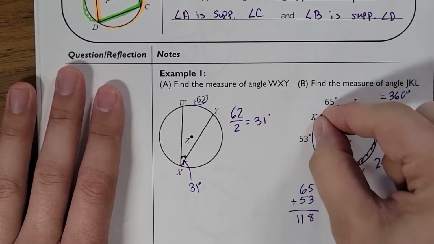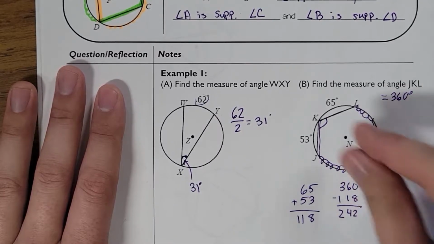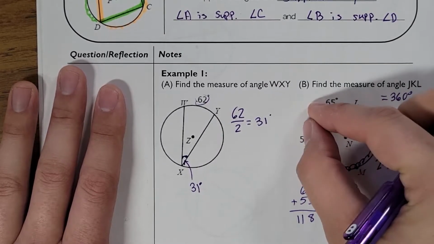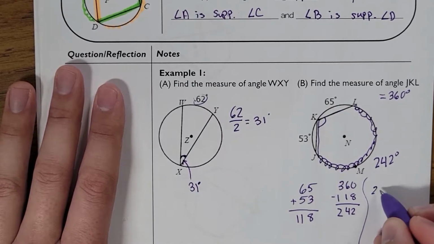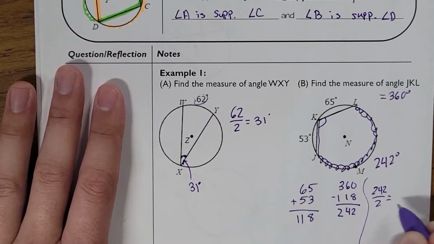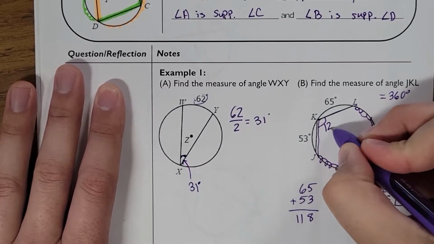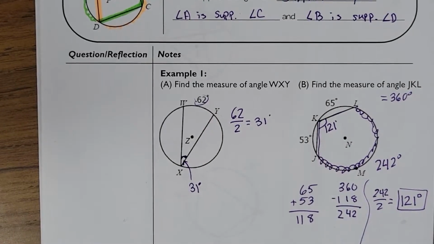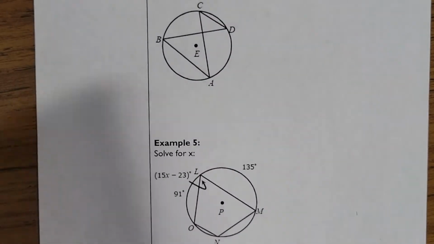Now again, if we're going from an arc to an angle, that means we have to divide it by 2. Whenever you're going from the arc, you can see it's getting smaller, right? It's sucking it in. So we're going to take 242 divided by 2, and I'm going to get 121 degrees. So I know that this angle is 121 degrees. Not too hard, just dividing by 2 to go back to the angle.